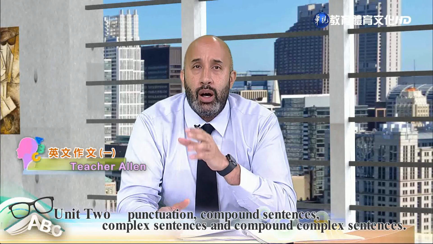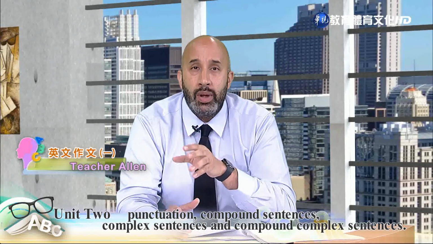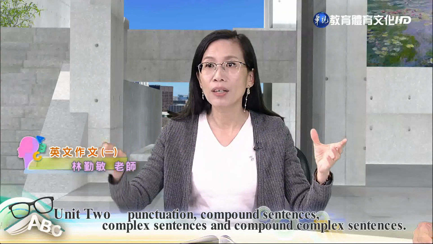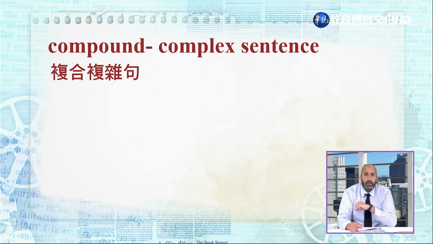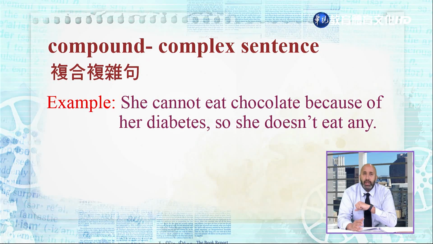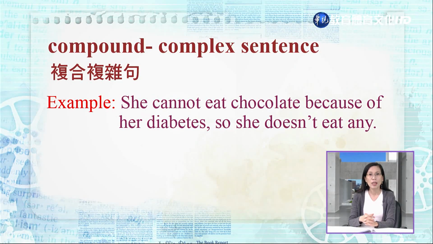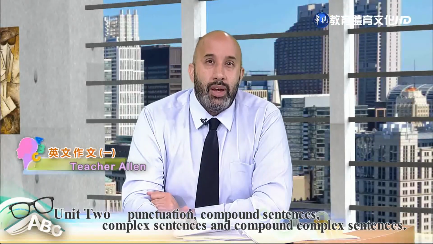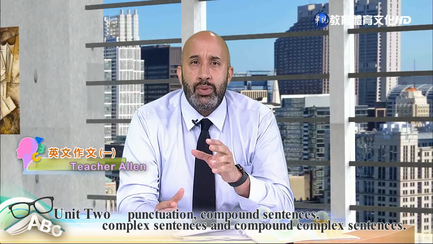And so a compound complex sentence has two independent clauses and one dependent clause. 那 compound complex sentence 呢,它就是复合复杂句,它两个主要子句,然后再加上一个从属子句。 So an example of this would be, she cannot eat chocolate because of her diabetes, so she doesn't eat any. 好,那例子里面,他就讲到说,他因为有糖尿病,然后他就不能吃巧克力。所以他也不吃任何巧克力。那这个句子里面呢,他不能吃巧克力和他不吃巧克力都是主要子句,可以单独存在。那它的从属子句呢,是因为他有糖尿病,有一个因为这个叫做从属子句,那它是不能独立存在的。 Okay, finally, it needs to be mentioned again that there is a difference between academic writing and any other type of writing.